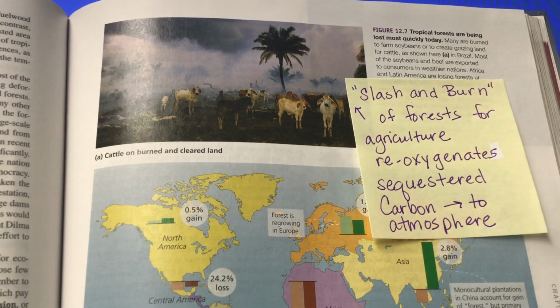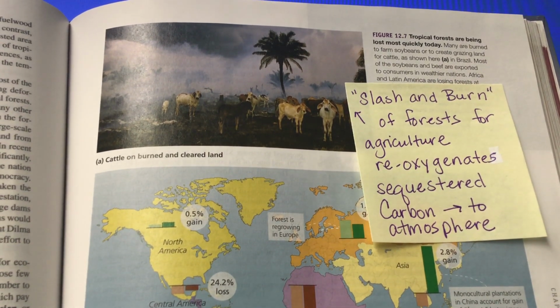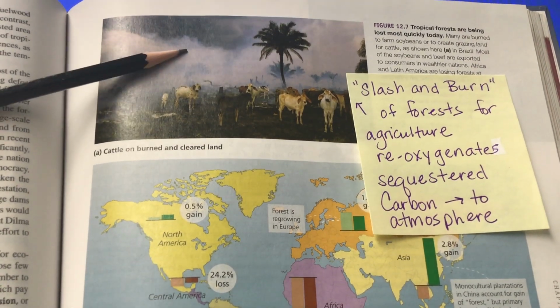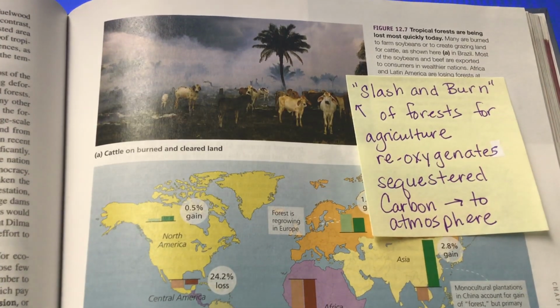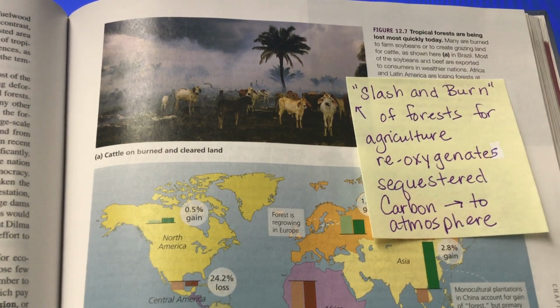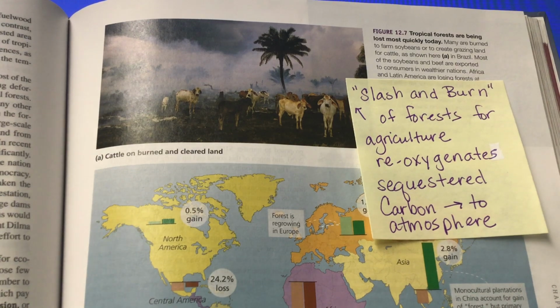Now, slash and burn is sometimes called swidden agriculture. It's mostly in tropical areas. This is a picture in Brazil. So you cut down the forest, you burn it to get rid of it because it's too expensive to haul it out of the forest to sell.